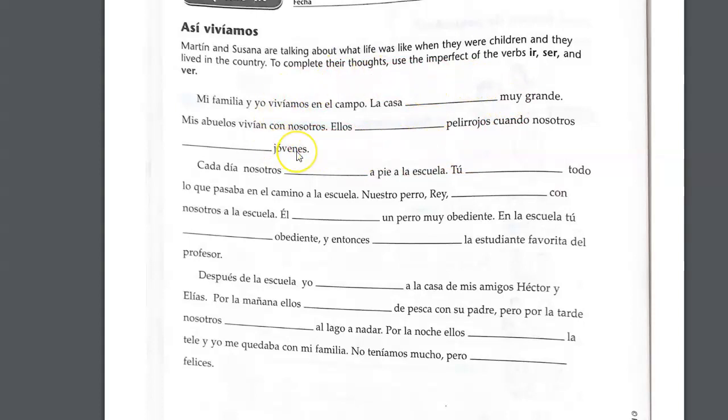All of the first three answers are the verb ser, because we're using adjectives to describe what something was like in the past. The correct answer here, ser, in the nosotros form, éramos. Cuando nosotros éramos jóvenes. So that's essentially what you're going to do for the rest of this activity.